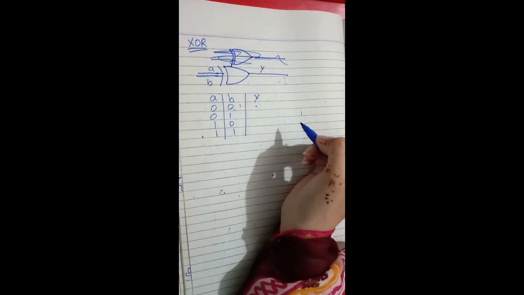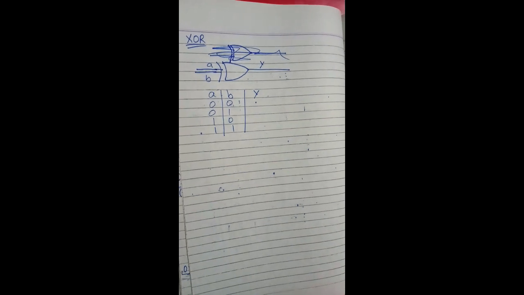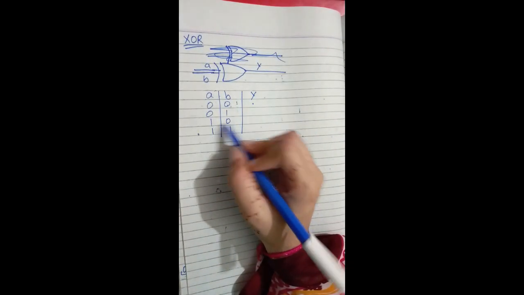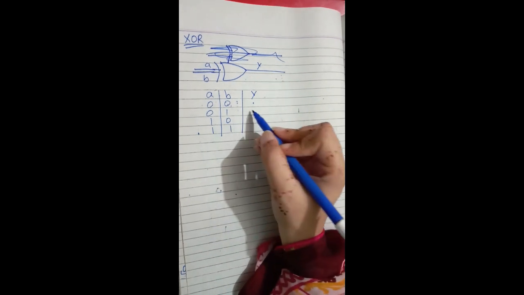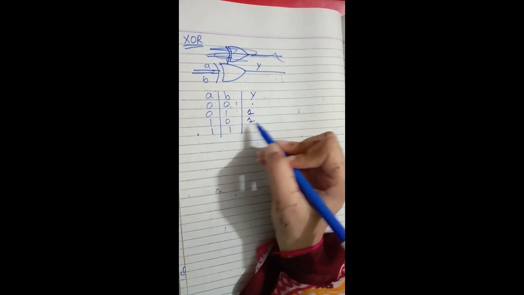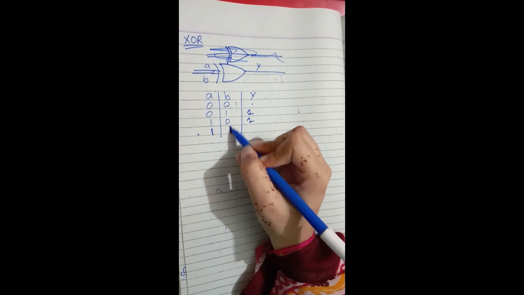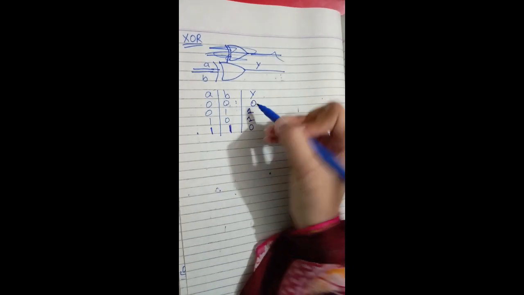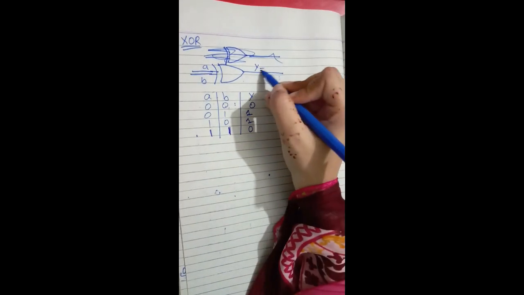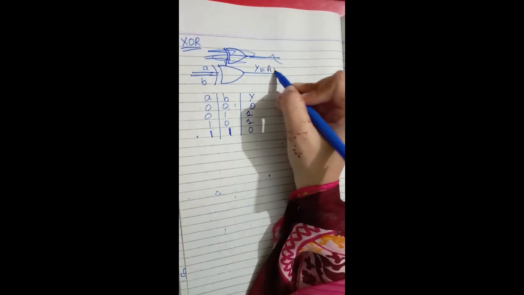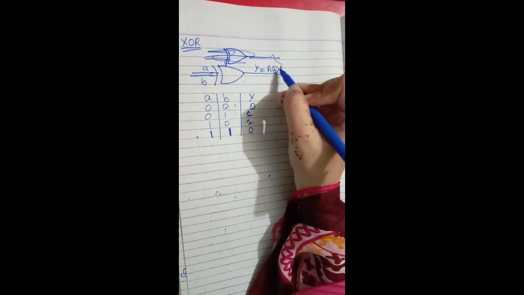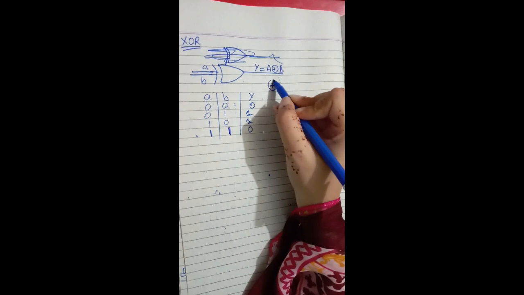And now for this we have that whenever we have different numbers like 0 1, 1 0, we will have the output 1, and the same numbers will give the output 0. We can write it as Y equal to A XOR B. This is XOR.